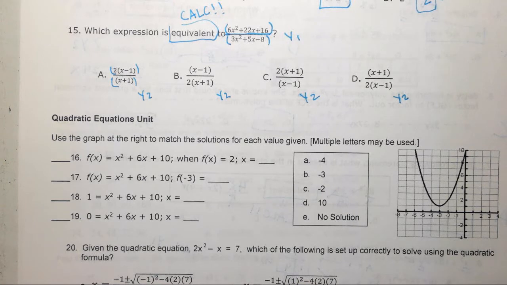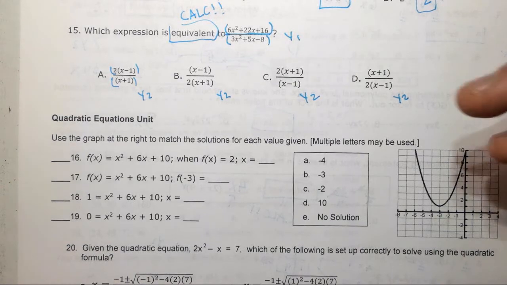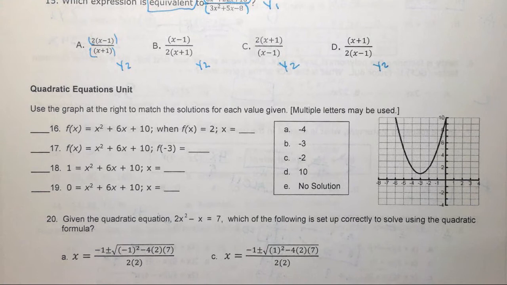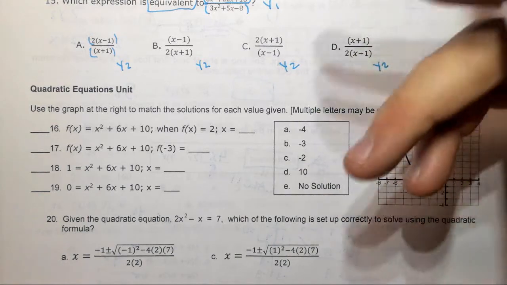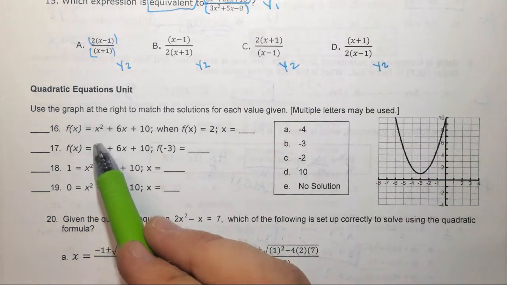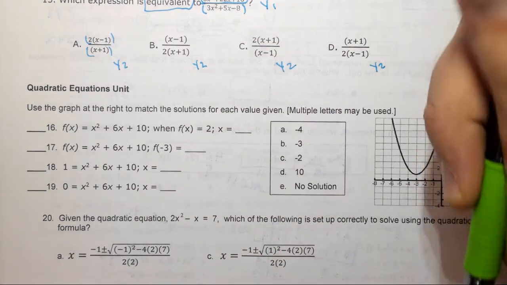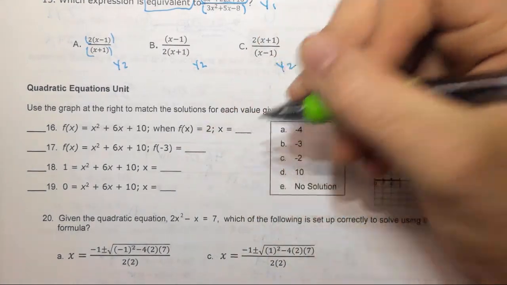Alright, quadratic equations unit. Quadratic equations, remember those are my parabolas. Parabolas are my U-shapes, just like we see on my graph over here to the right. Alright, so 16 through 19 all use this information over here. And there's actually an error in here one place. 16, f of x equals x squared plus 6x plus 10. When f of x is equal to 2, I want to find x.